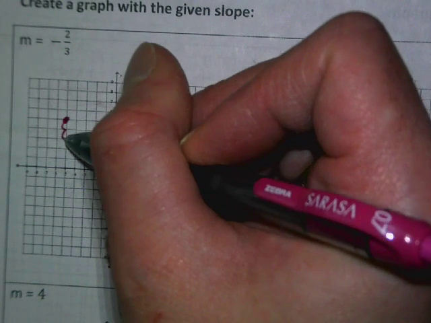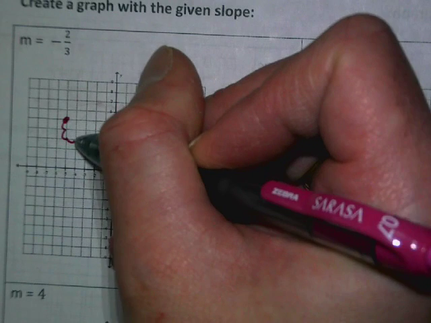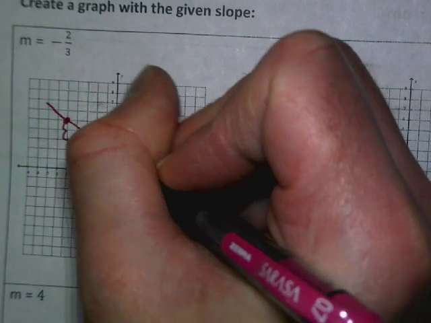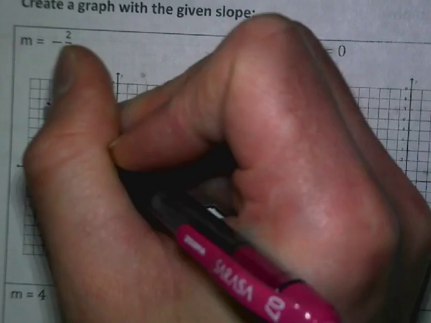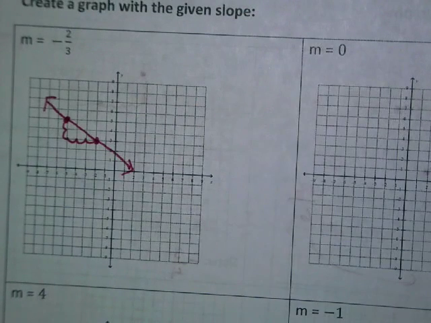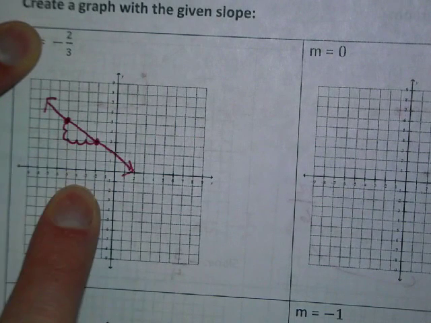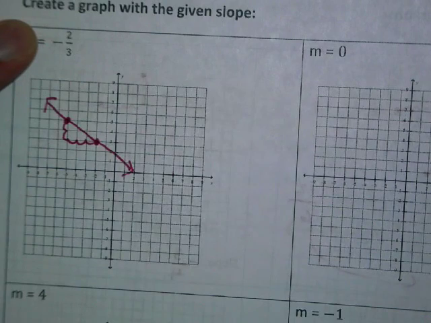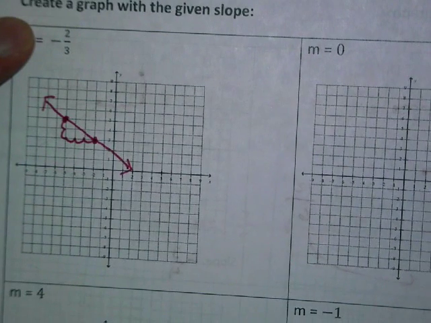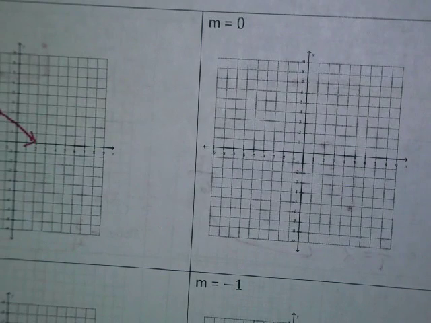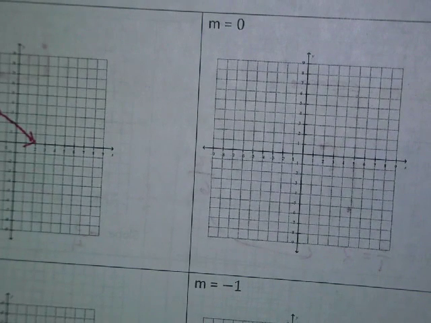Okay, so all you have to remember now, if it's negative, and I'm drawing the line, I'm going to start by going down. So I'm going to go down 2, and then I'm always going to go right. 1, 2, 3. So there's my line. Now on these, since you have to be careful which direction you're going, when you get done, just double check. If I had a negative slope, that line should be going down. Okay, if it's going up, we went the wrong way.